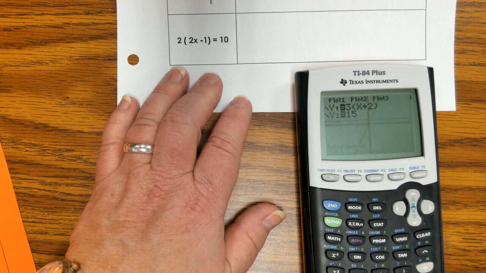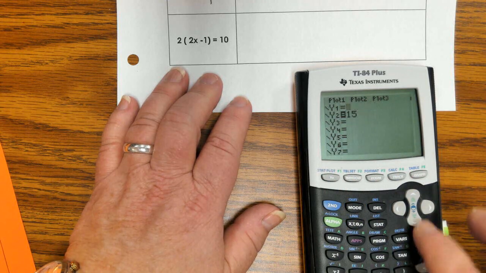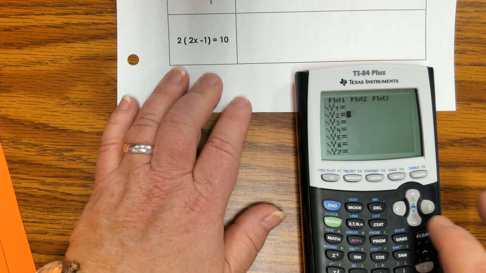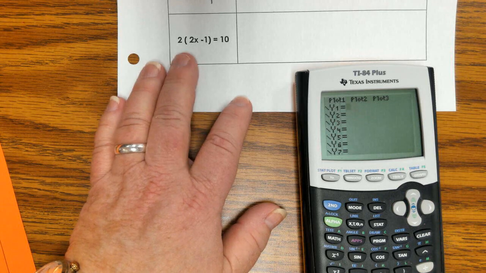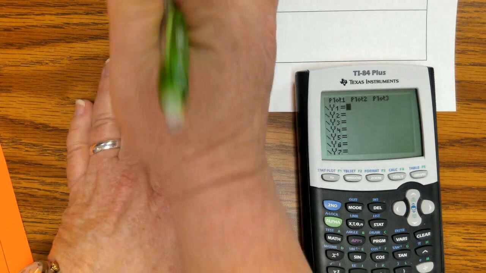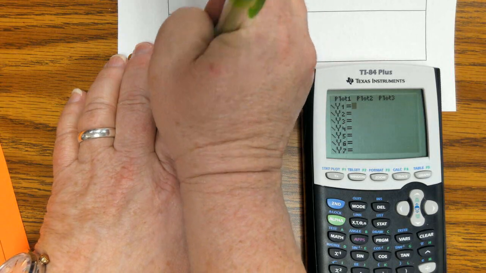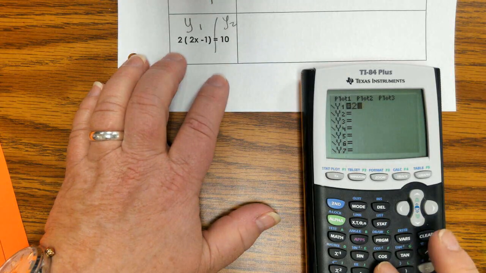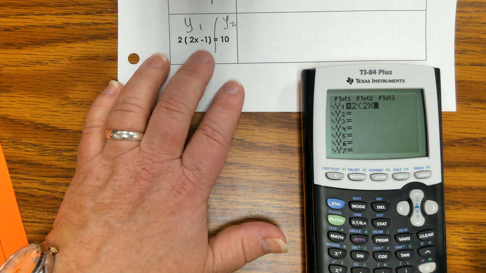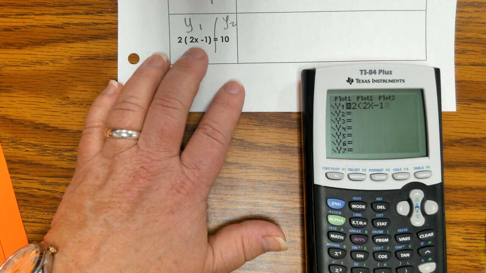All right, y equals, clear it, and go down, clear it, go back up. I've got y1 and y2. Remember, the left side is y1, the right side is y2. I've got 2, parentheses, 2x, subtract 1 because it's in between, okay?